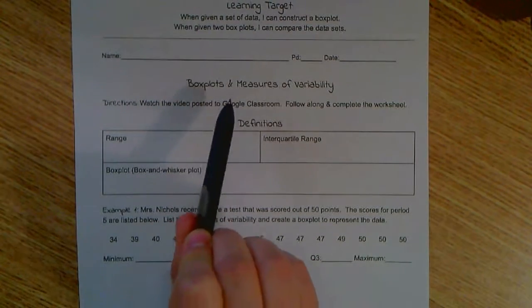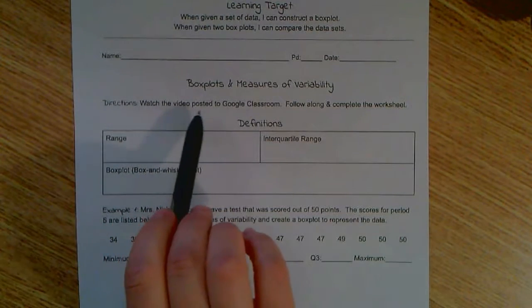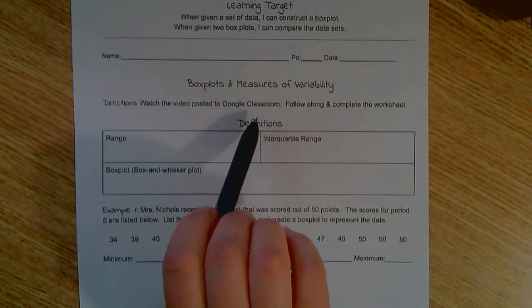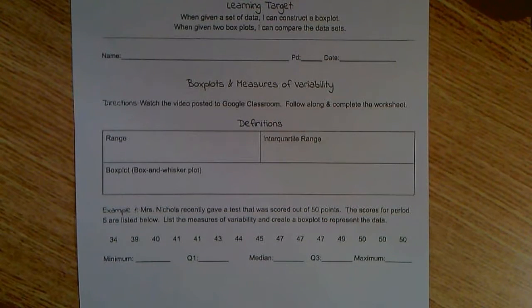This is a video lesson on Boxplots and measures of variability. Your job is going to be to watch this video posted to Google Classroom and follow along and complete the worksheet. Let's look at some definitions.